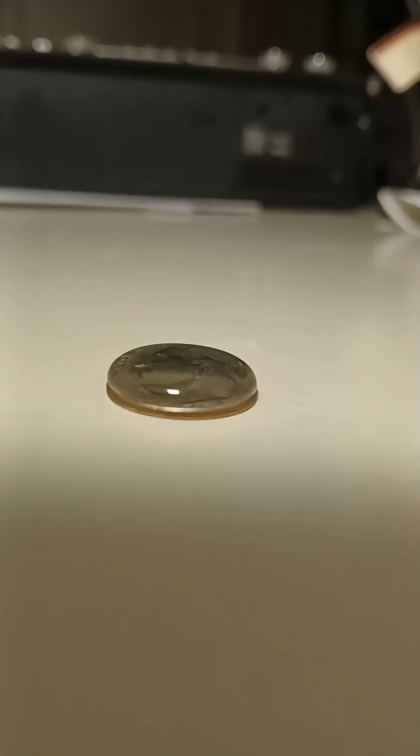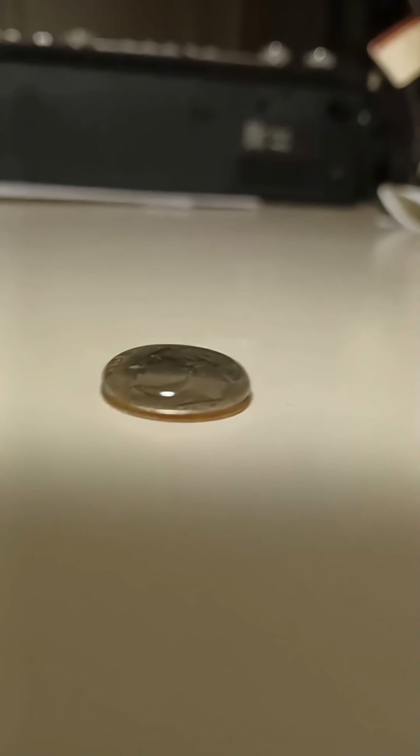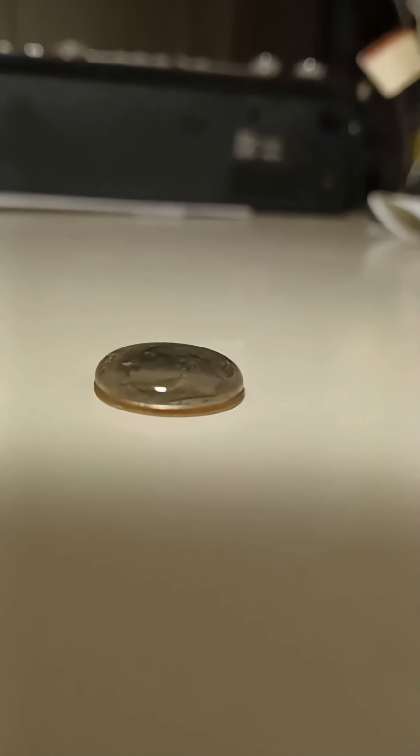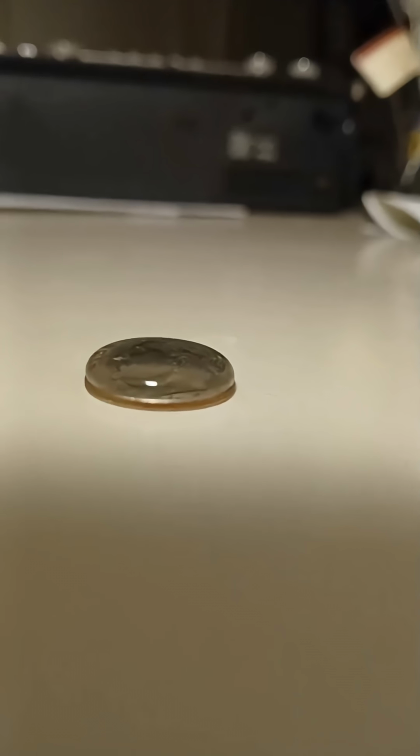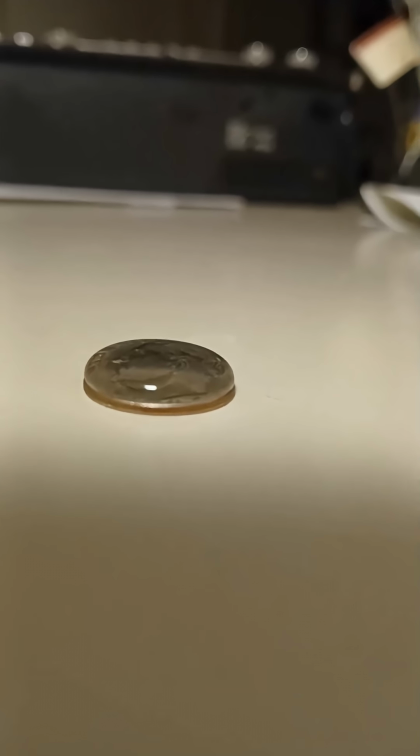Inside liquid water, each molecule is being pulled equally in all directions by its neighbors, but at the surface, something different happens. Molecules at the top don't have any neighbors above them, so they get pulled inward more strongly than outward. This creates surface tension, a tight, thin layer at the surface of the water.